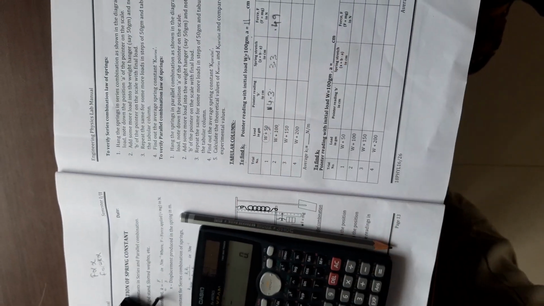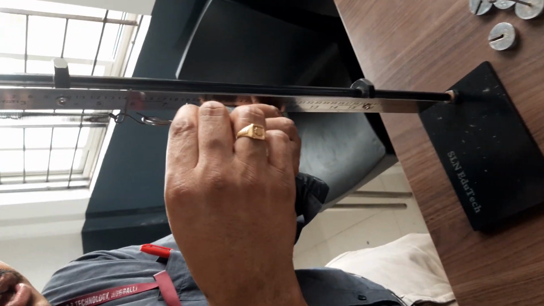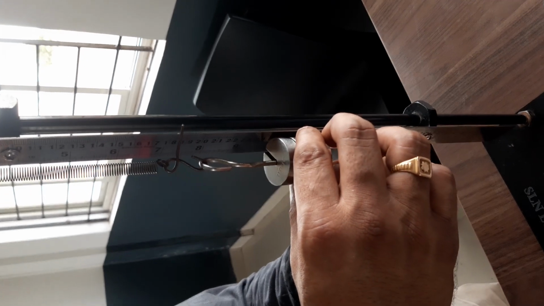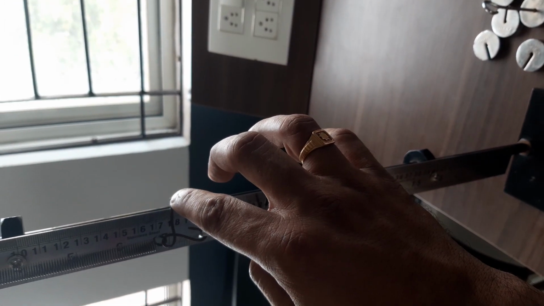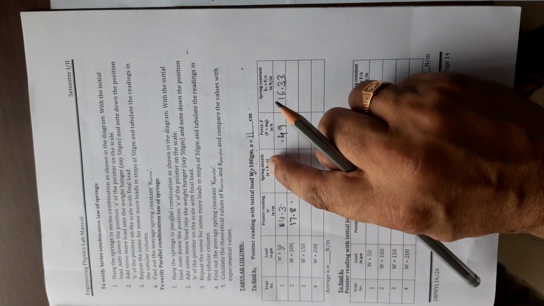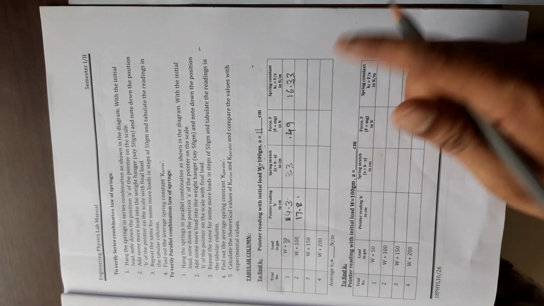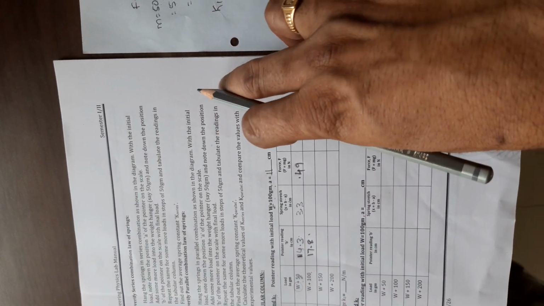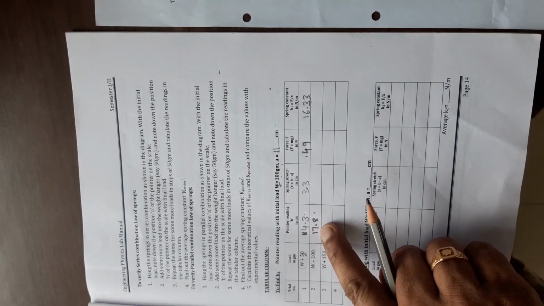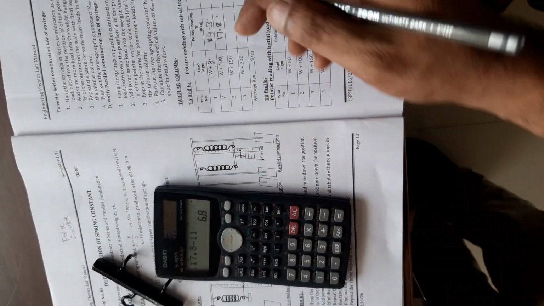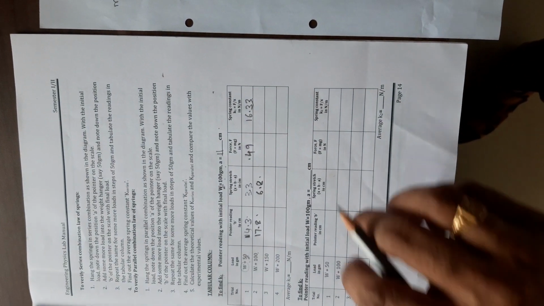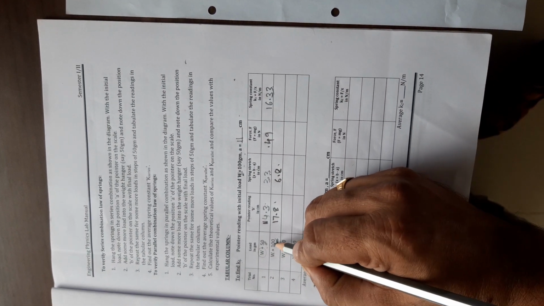The same thing again we have to find for W plus 100. Already I have applied 50 grams. Next I am putting another 50 mass, so that again it stretches and comes to 17.8 centimeter. The spring stretch X is equal to B minus A. Applying another 50, the total stretch is final minus initial value, that is 17.8 minus 11 centimeter, which is 6.8 centimeter for the load of 100 grams.